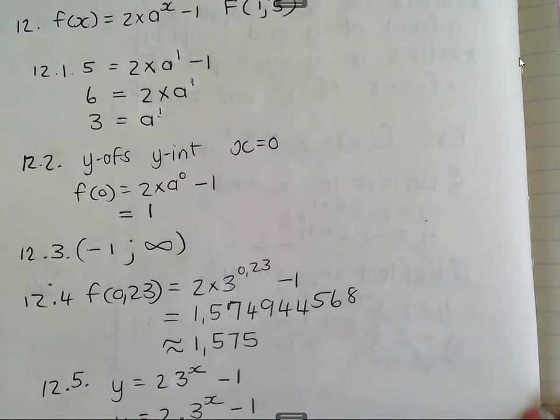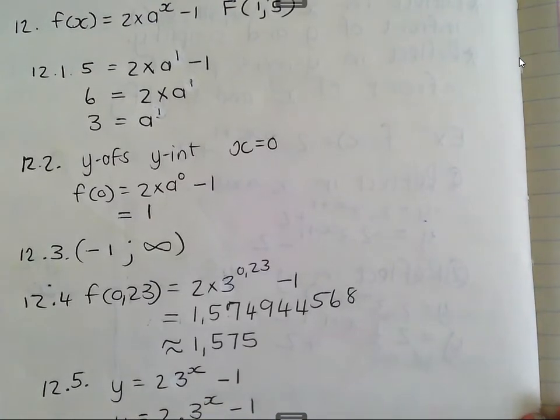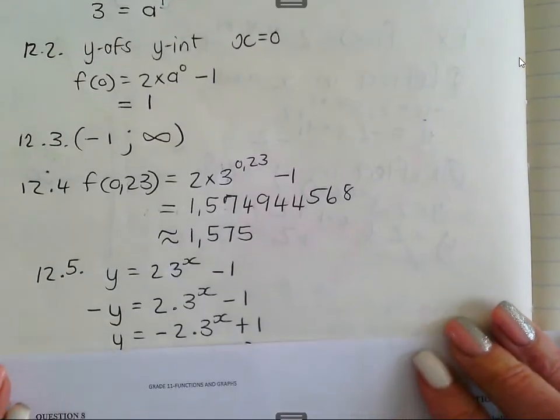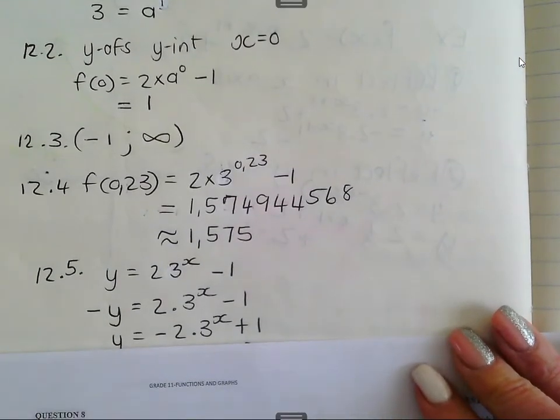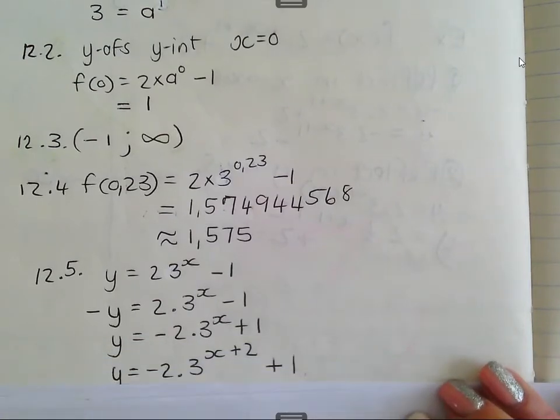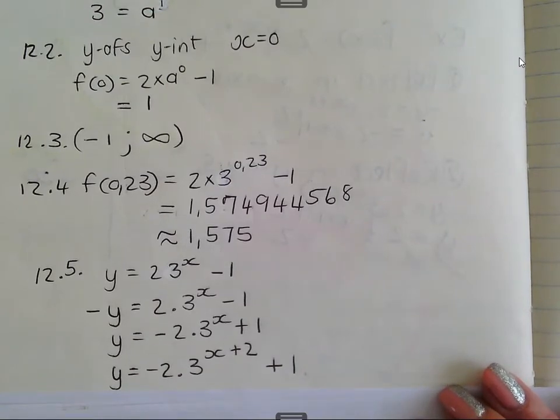And then you multiply it out, so you get y equal to -2 times 3 to the power of x plus 1. And then translation 2 units to the left, that's horizontal, that has to do with p. And remember, p is the opposite way around, so if it's to the left, it's going to be plus 2. You could have done it graphically as well, but I think algebraically was easier.